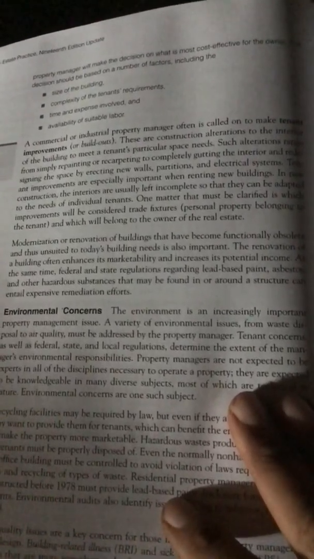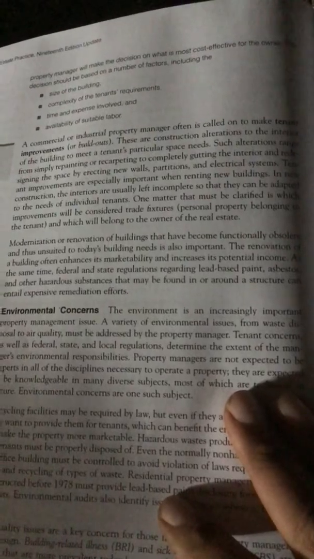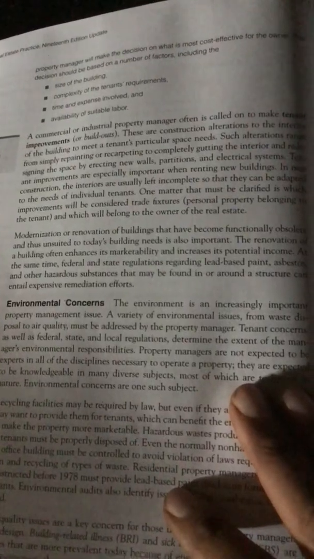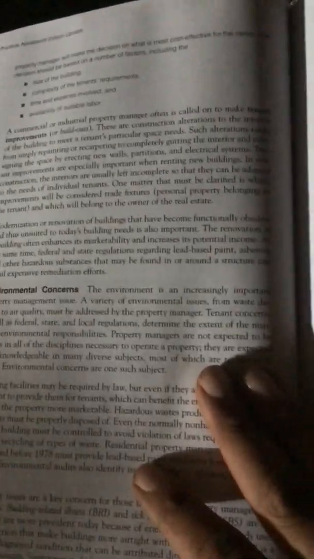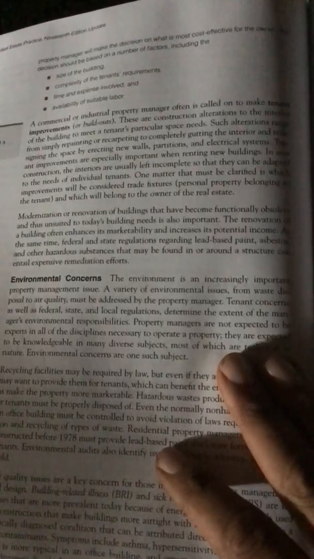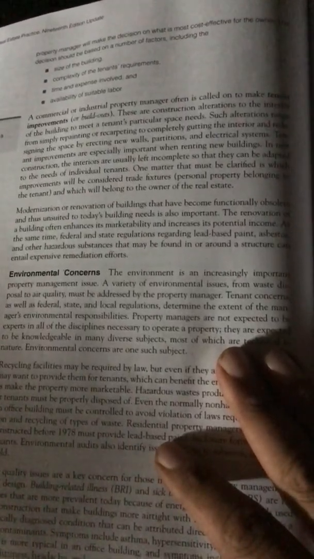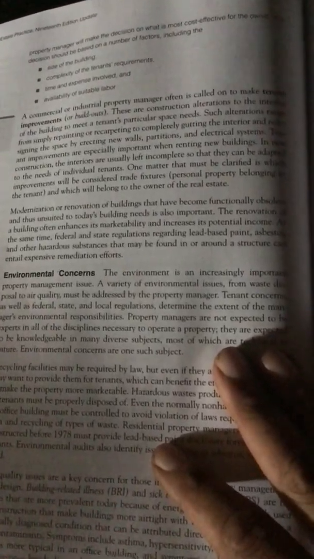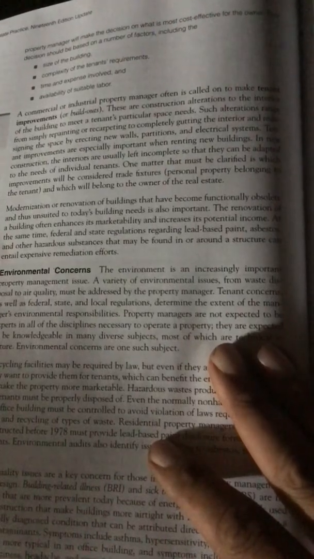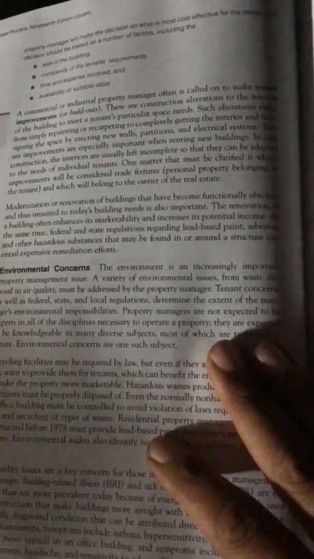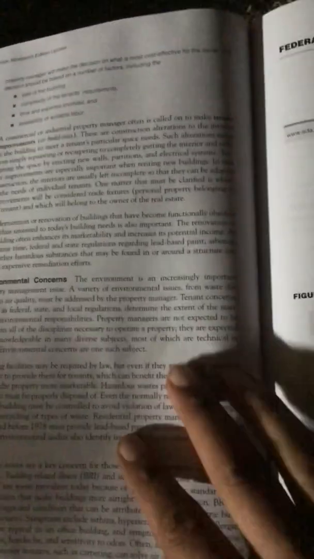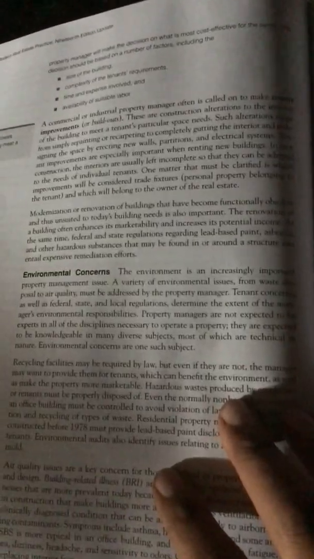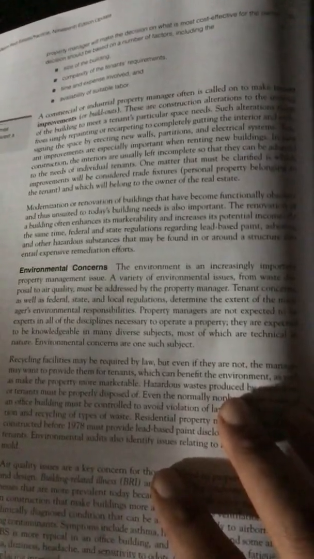Modernization or renovation of buildings that have become functionally obsolete and thus unsuited to today's building needs is also important. The renovation of a building often enhances its marketability and increases its potential income. At the same time, federal and state regulations regarding lead-based paint, asbestos, and other hazardous substances that may be found in or around a structure can entail expensive remediation efforts.